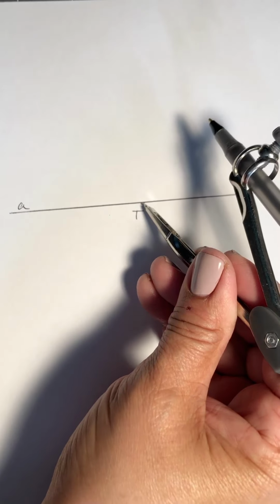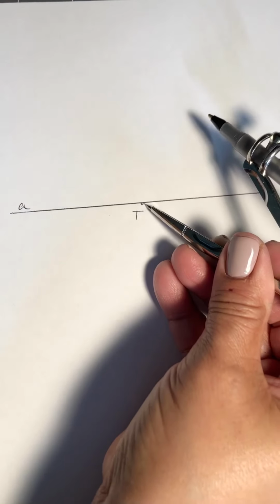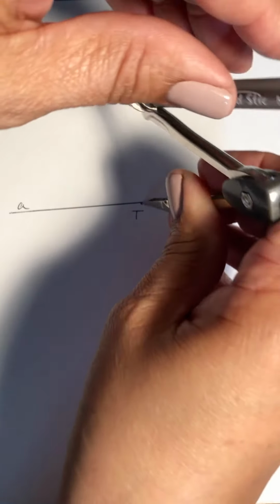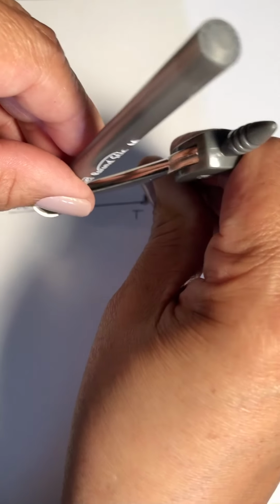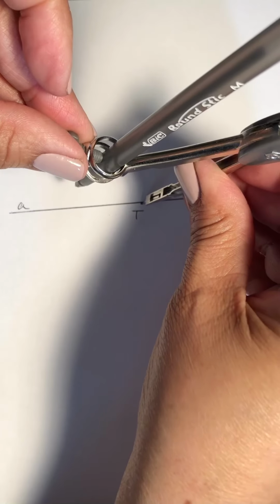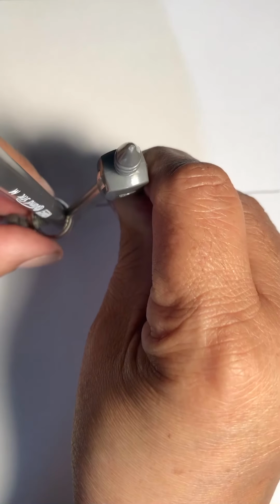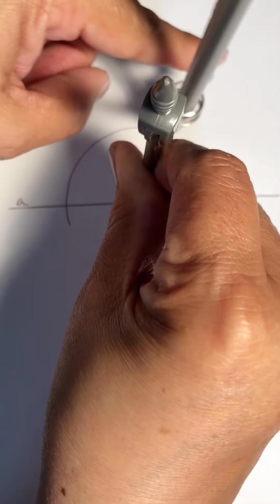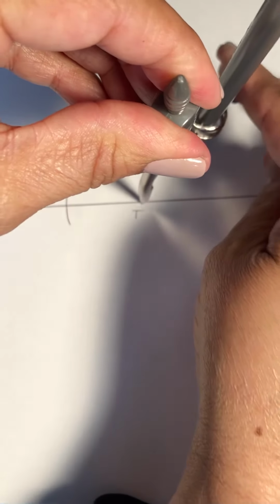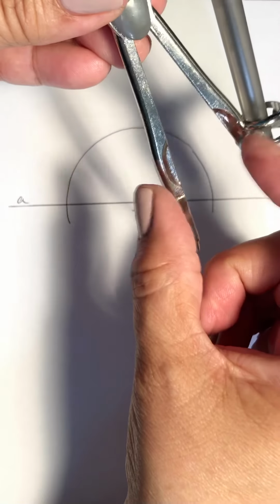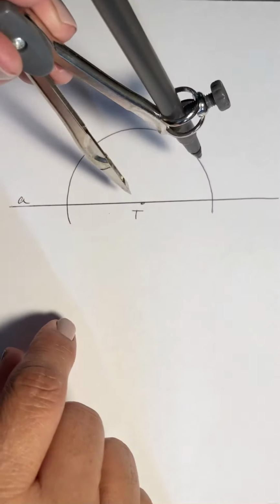Now, what you want to do is use your compass, place it right on T, and draw an arc that will pass through A on both sides of the arc. So let me just adjust it. I'm going to adjust it right about that wide, and we're going to draw it. It's easier to draw it when you just hold on to the end of the compass and just swing it all the way around, being careful not to change the adjustment of this compass.